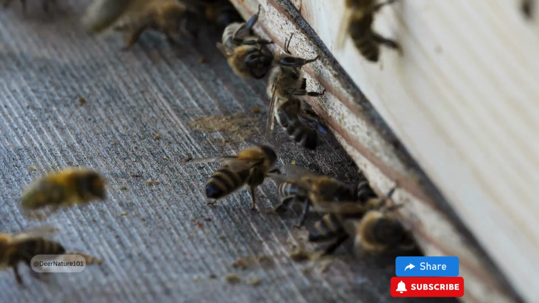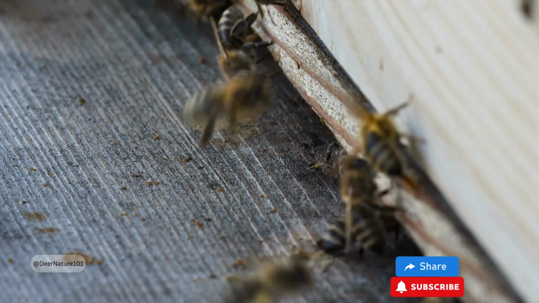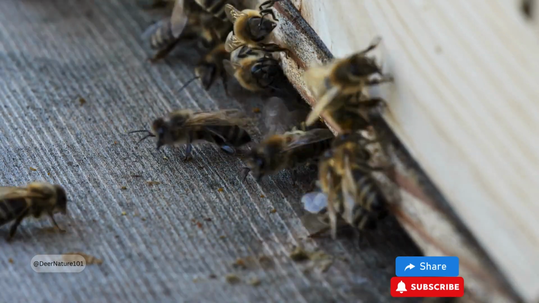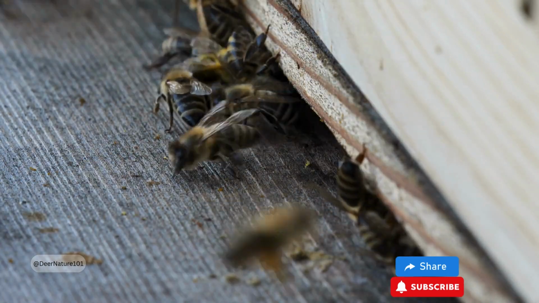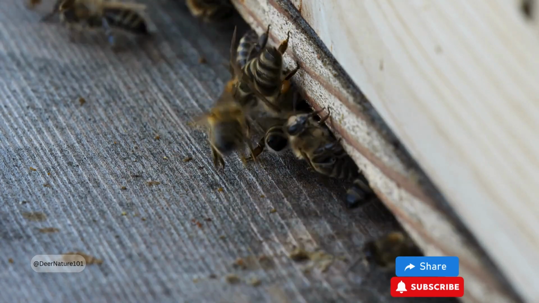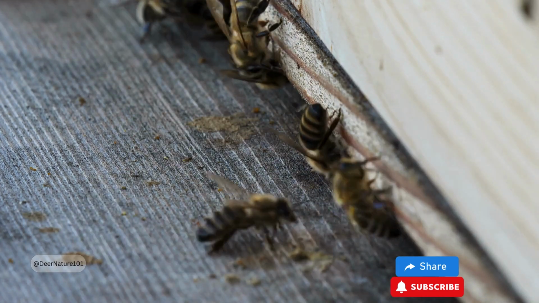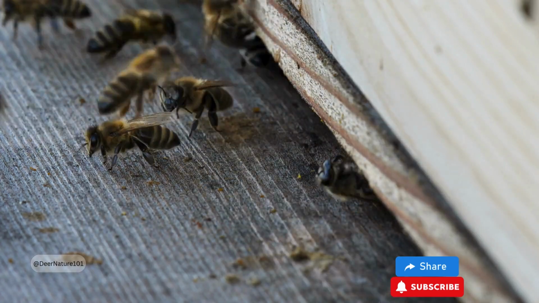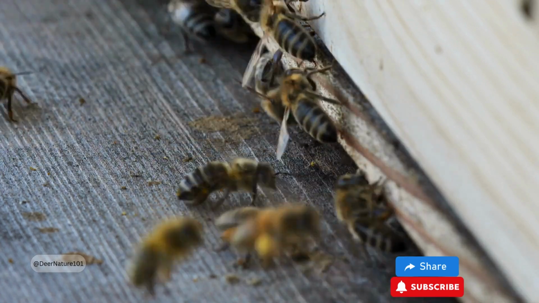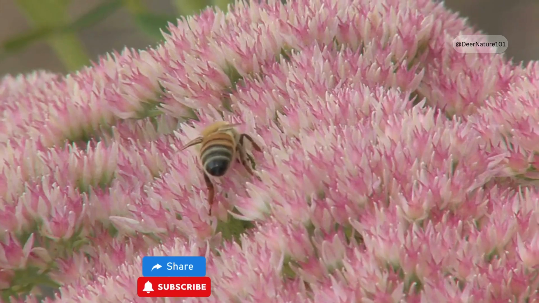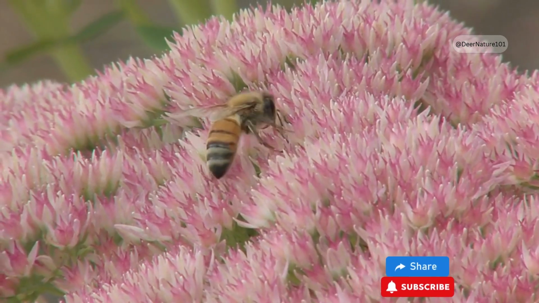Honeybees are not only important for producing honey but also play a crucial role in maintaining biodiversity and supporting food production through pollination. Their complex social structure, communication methods, and ability to adapt to different environments make them fascinating and vital creatures in the natural world. As threats to their populations continue to rise, the importance of protecting honeybees cannot be overstated.